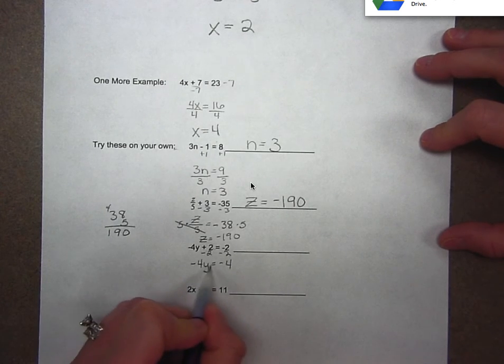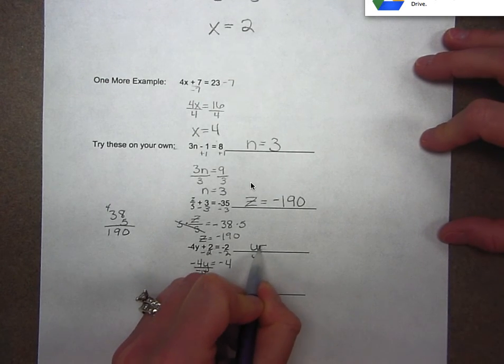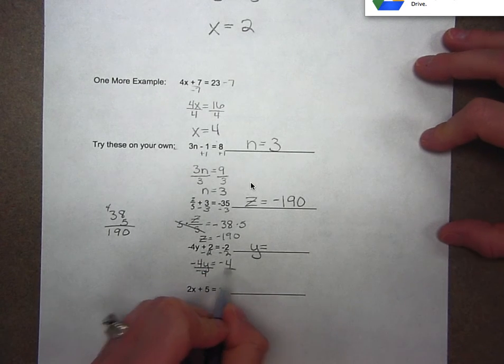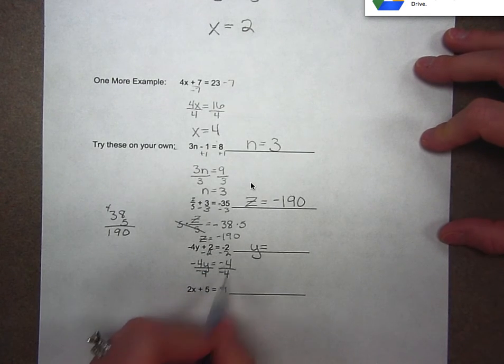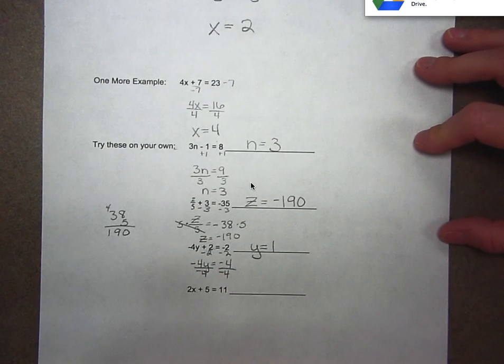I need to do the opposite or inverse of my multiplication here, which is division, so that I have just y left, and I need to divide on both sides. So negative 4 divided by negative 4 is a positive 1.